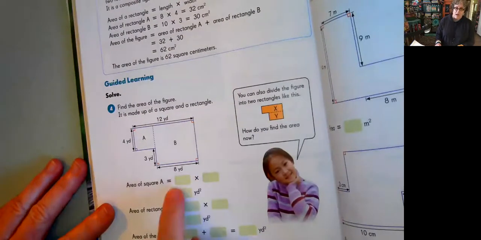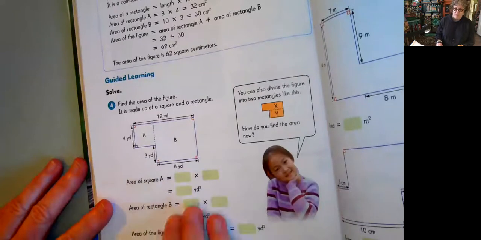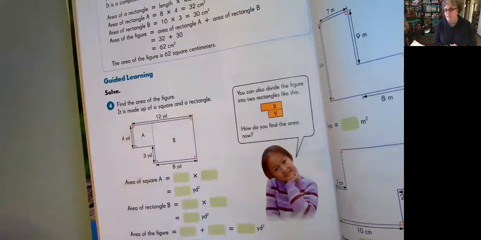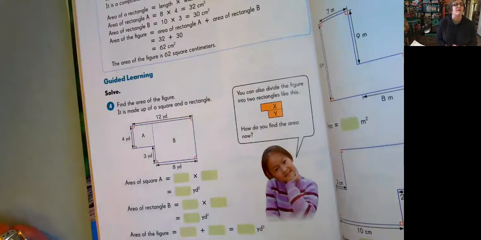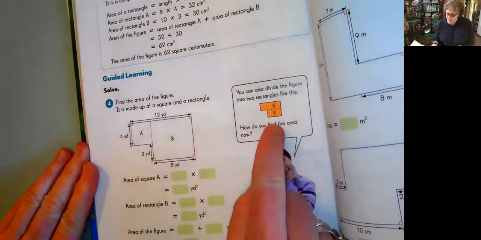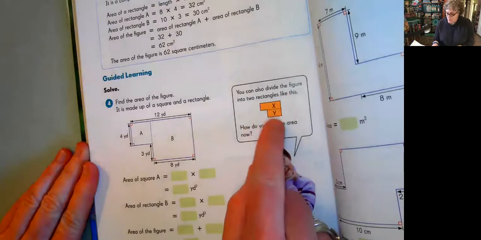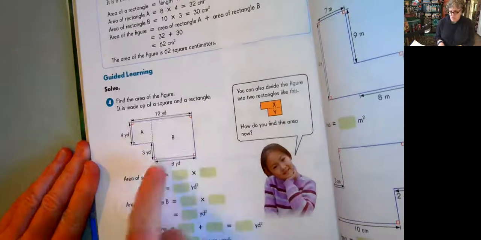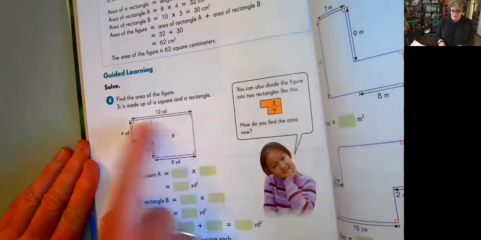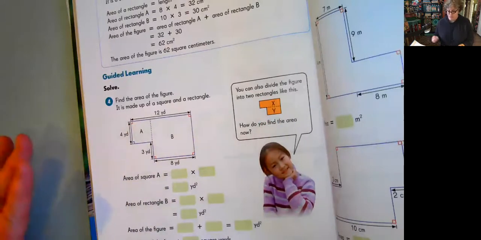So let's look at number 4. Number 4 is kind of walking us through the steps, and I'll walk you through those same steps. And she's telling us, I always look at the little kids first because they always tell us clues of how to solve something. So she's giving me a clue, and she's saying you can divide the figure into 2 rectangles like this. So you could go this way, you could have X and Y. And they're showing us 2 squares, right? So I'm just going to stick with the 2 squares, I think. But she's telling you that, hey, you can also use the rectangles. It could go either way.